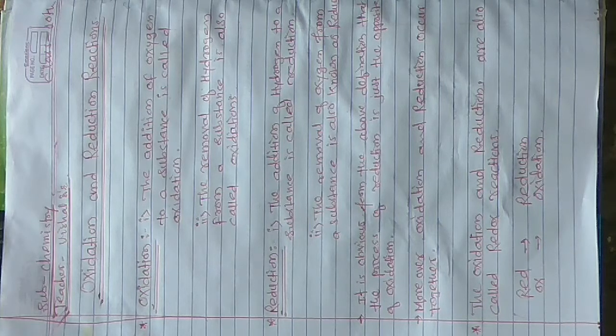In terms of hydrogen, the substance which removes hydrogen is also called an oxidizing agent. Keep in mind, the substance which gives oxygen, or the substance which removes hydrogen, is known as an oxidizing agent. I hope that you understood about the oxidizing agent.